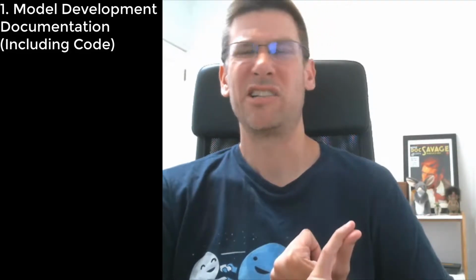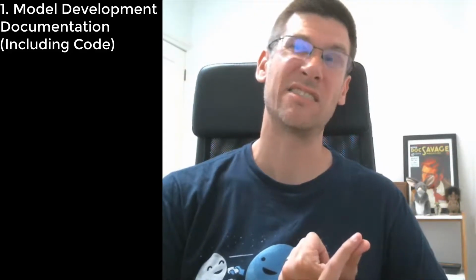What I'll be submitting is a complete model, including several things. First of all, I'm going to need model development documentation, including the code itself. For Kaggle, no, you don't need to have clean code. You don't need it to be commented. You don't need to have it under version control. It doesn't need to be documented, and strictly speaking, it doesn't even need to exist.